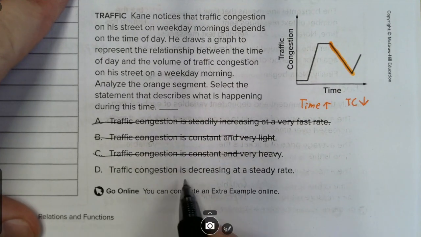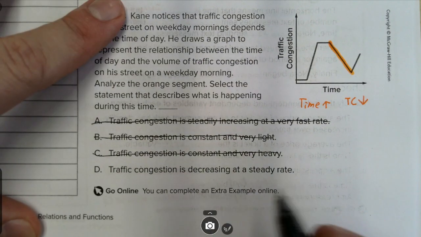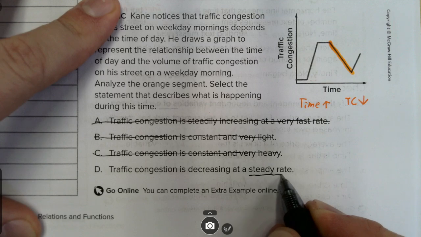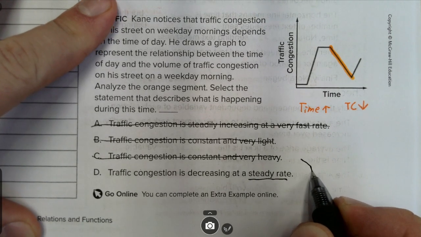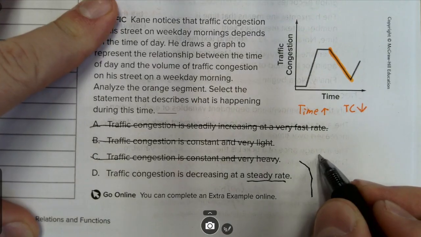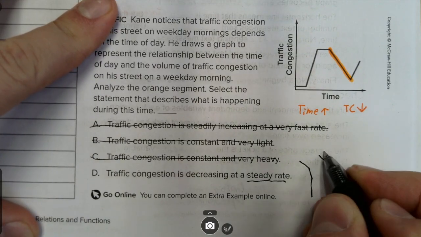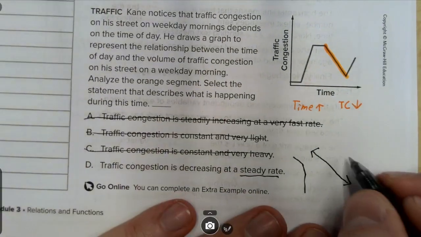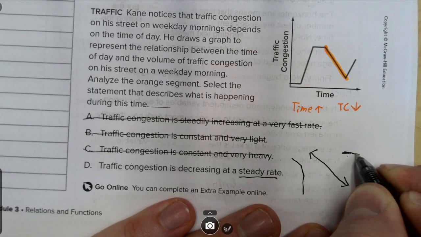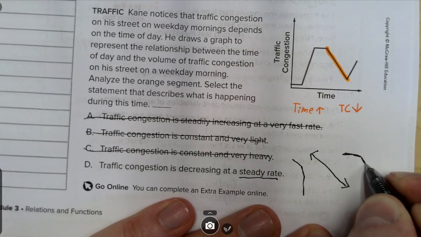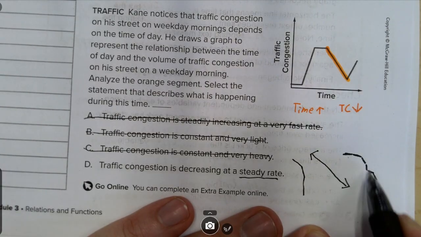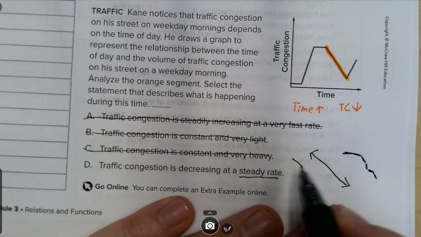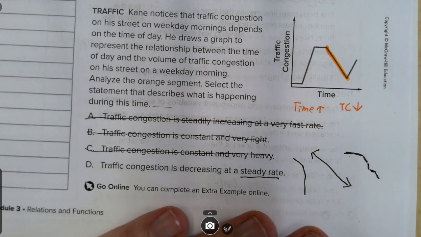Traffic congestion is decreasing at a steady rate. Now, what steady rate means is it's not like doing this, then this, then this. It means it's making a straight line. Decreasing at a non-steady rate might be like, here's a one. It's going down, but it changes its angle with each segment. So a steady rate gives us a straight line, and that's what we got.